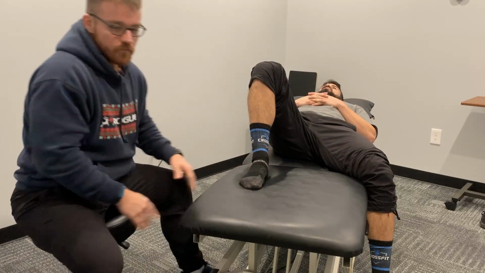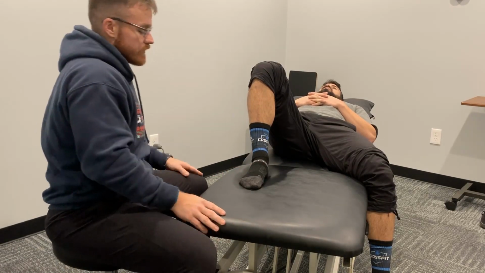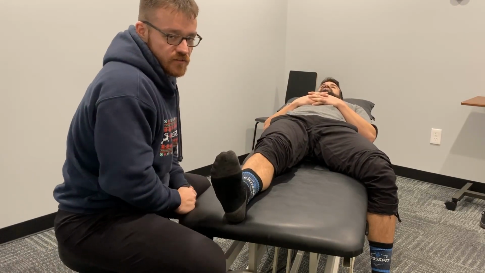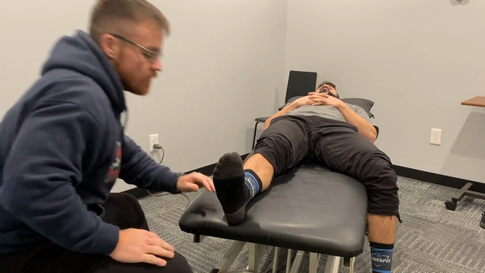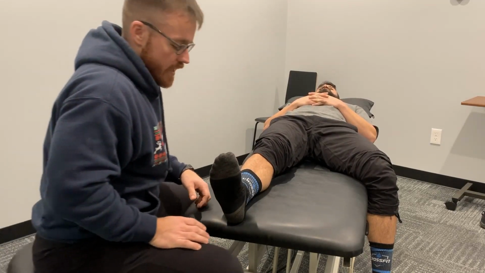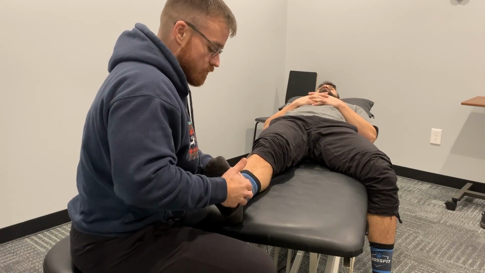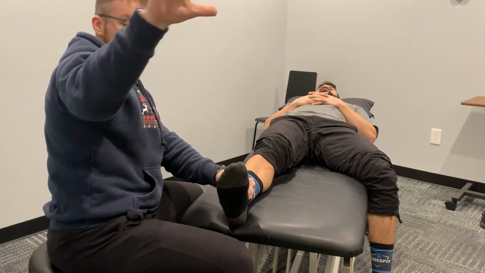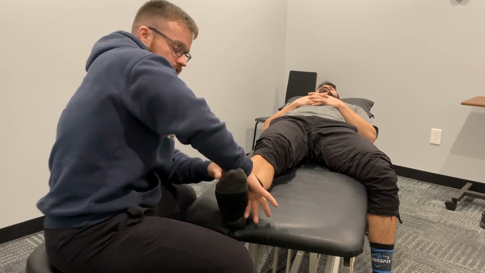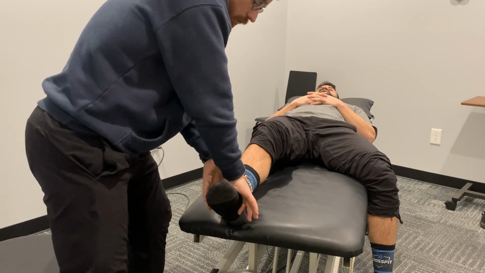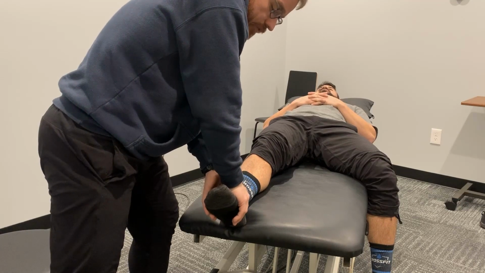From there, we're going to do the table test. We've learned this test from Chris Johnson, who uses it with runners. What we're going to do is we're going to find where the first met meets the medial cuneiform. So find that navicular, move anterior. Here, pistol grip, stabilize.